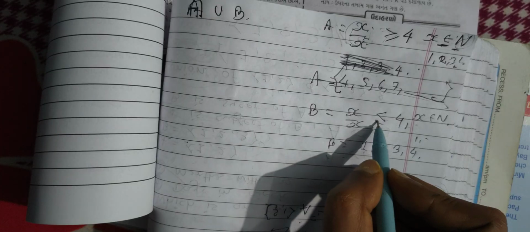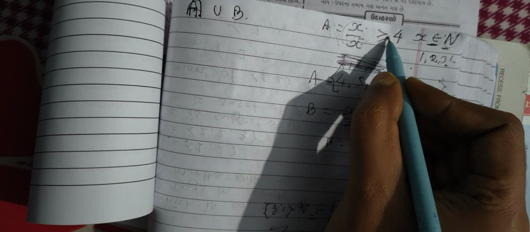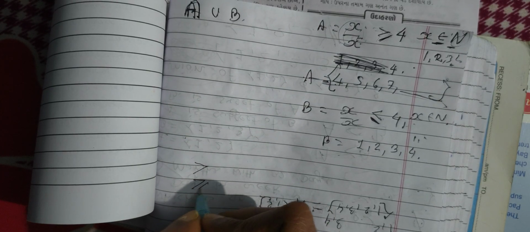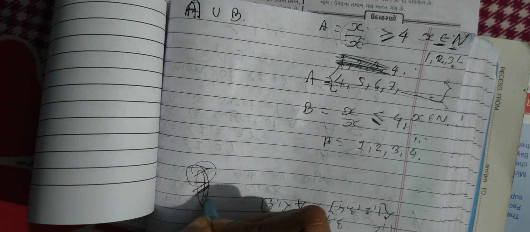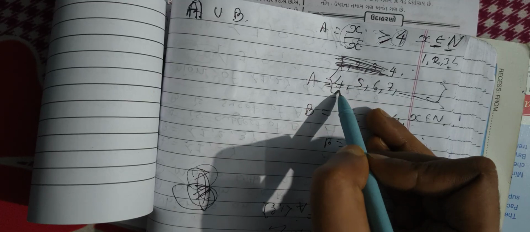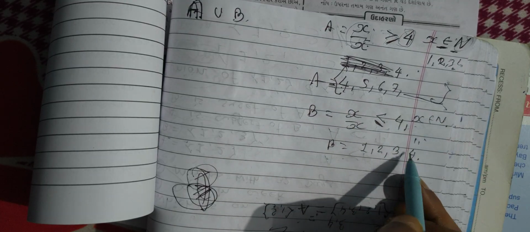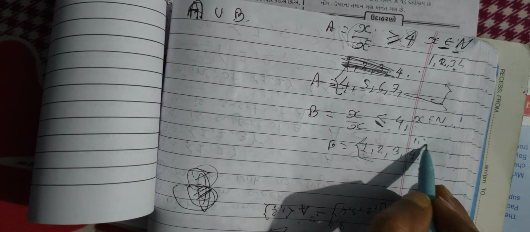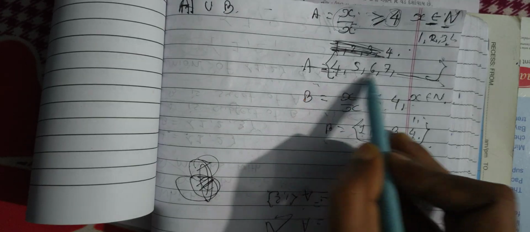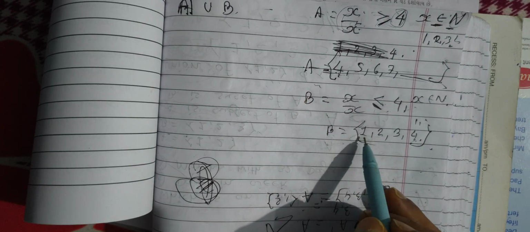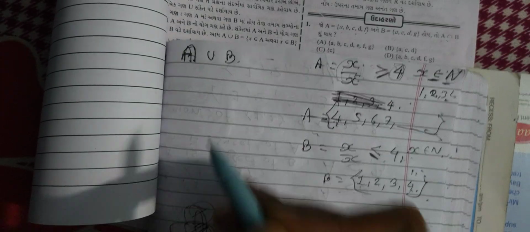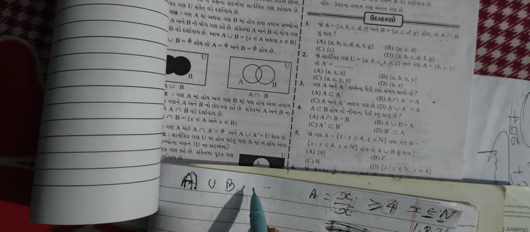Okay, and now they have given this line under the 4, so we have to include 4. This means greater than, but this means greater than or equal to, so we have to write that number as well. We have to start that series with 4, and here as well we have to end that series with 4. Now our sets are here. A is 4, 5, 6, 7 up to infinity, and B is 1, 2, 3, 4. That's it. Now what they want us to find is A union B.